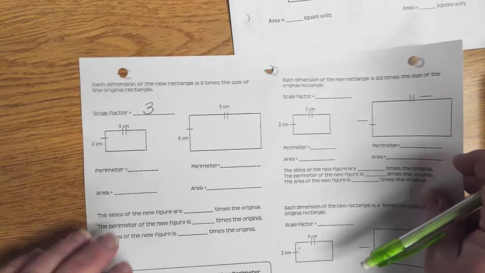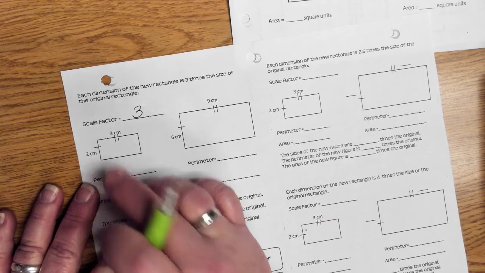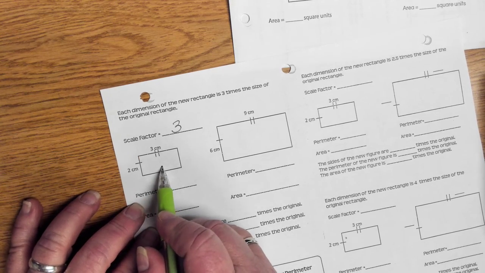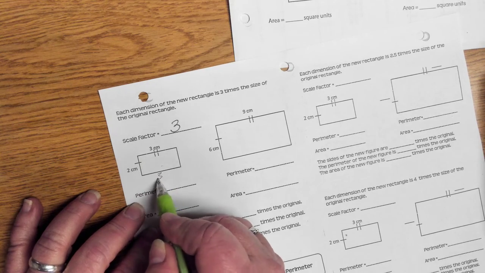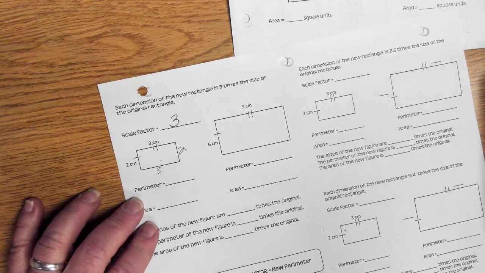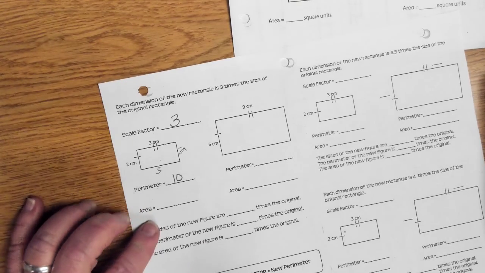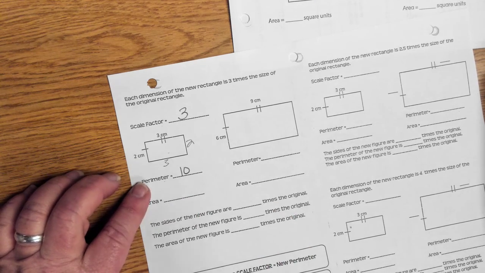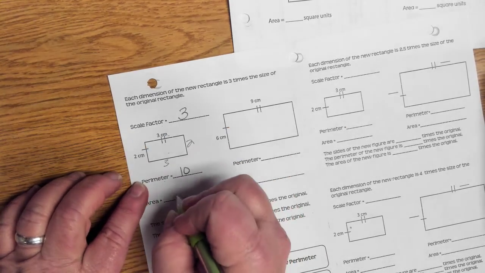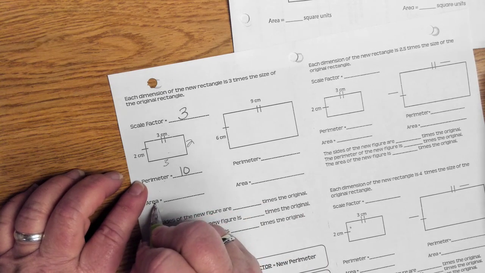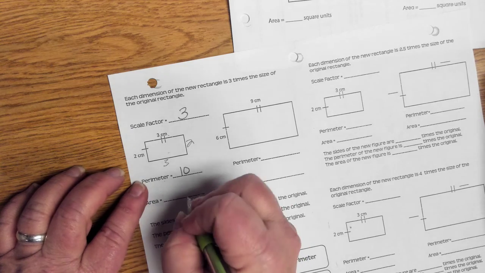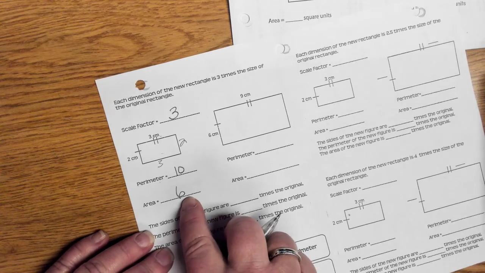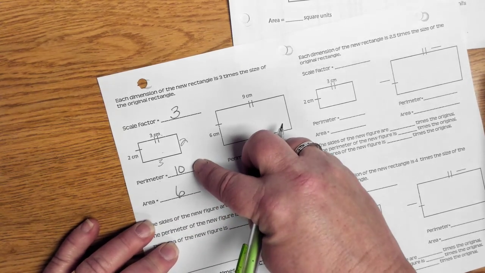All right? So, first thing we need to do here is remember we are doing dimensional change. So we're going to look at this perimeter. What is the perimeter here? I've got 3 plus 3 plus 2 plus 2, which gives me 10. What is the area? So 3 times 2 is the area. So now I'm in the second degree, okay? So here I've got 3 times 2, which is 6. So here I'm in the second dimension. Here I'm in the first dimension.